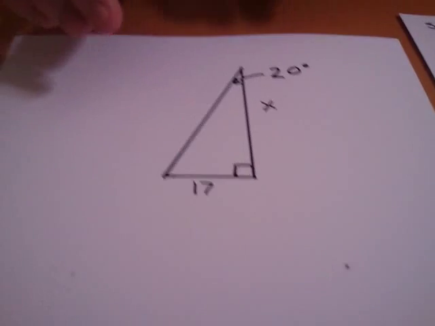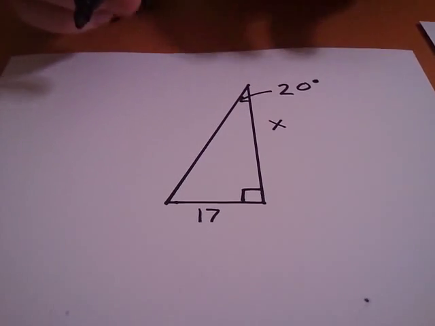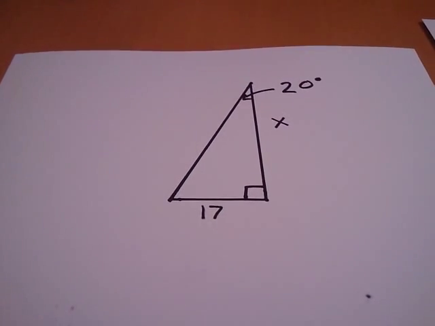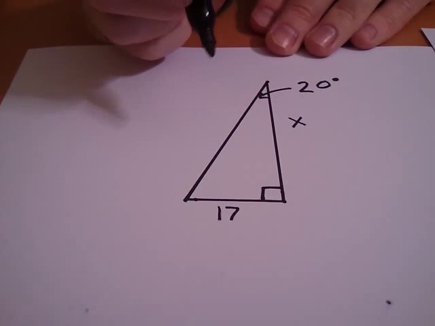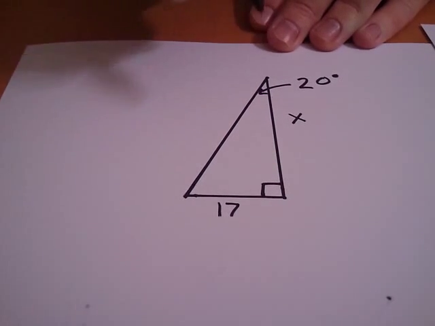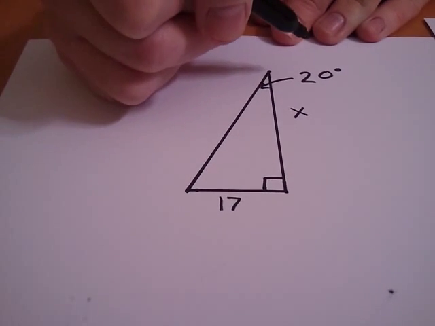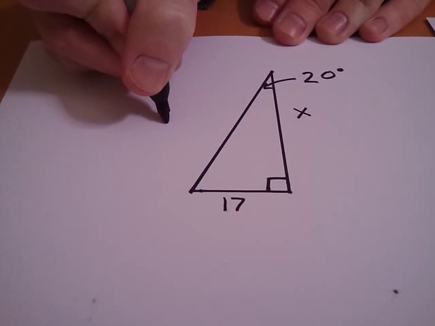Let's go on to finding missing sides. So we're going to use pretty much the same way that we did before, but we're going to be solving for a different piece of the puzzle this time. This time we've got the angle, but we've got two sides that we're interested in. So let's identify all of our sides.